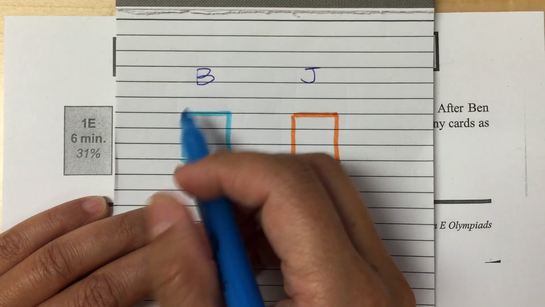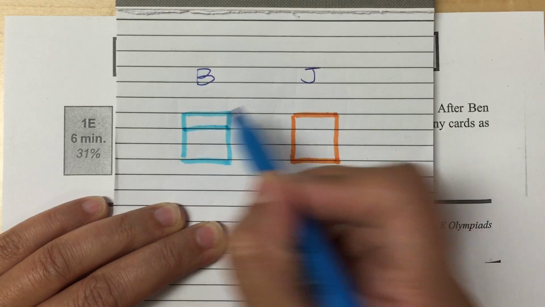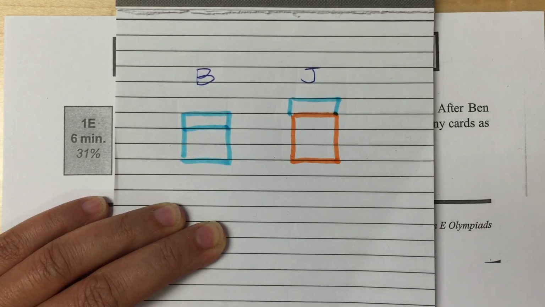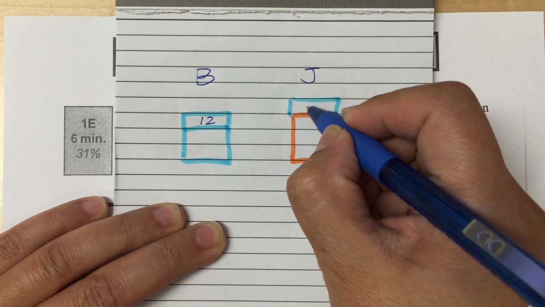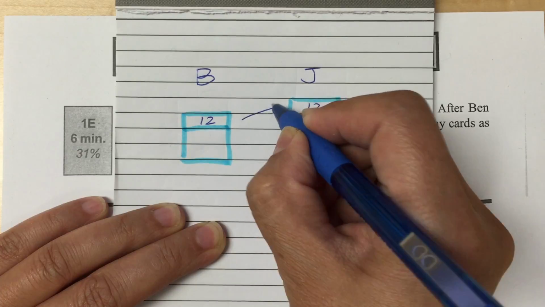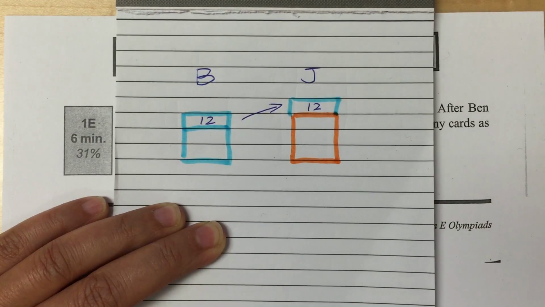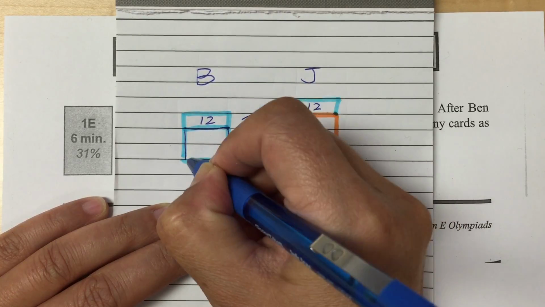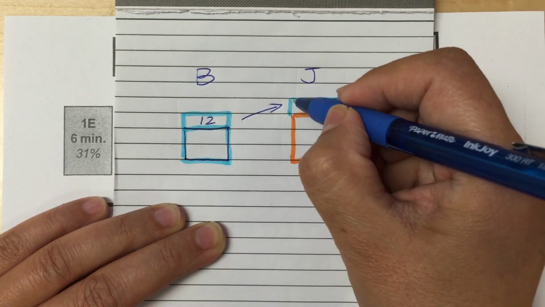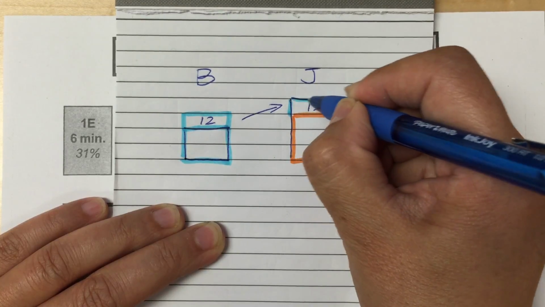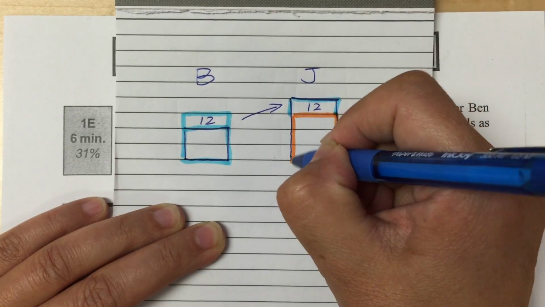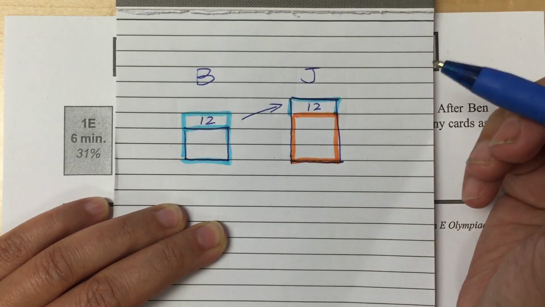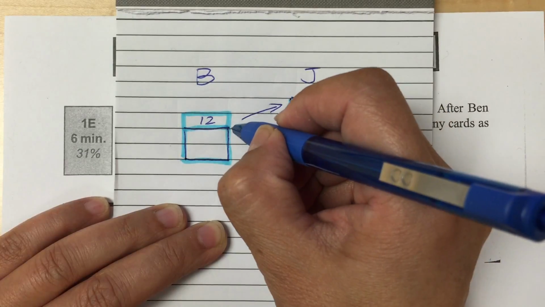And Ben carved out 12 cards and gave them to Jerry. 12 cards, going that way. Okay, so now Ben ended up with the remaining cards, and Jerry has this many cards. So how many cards do you think Jerry has more than Ben? Is that just 12? Let's compare.